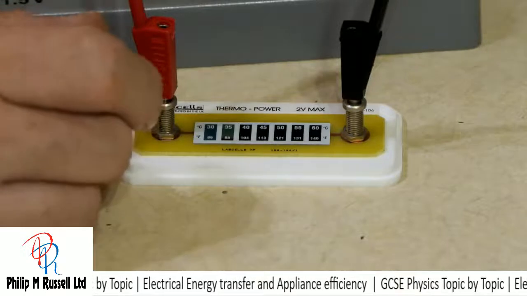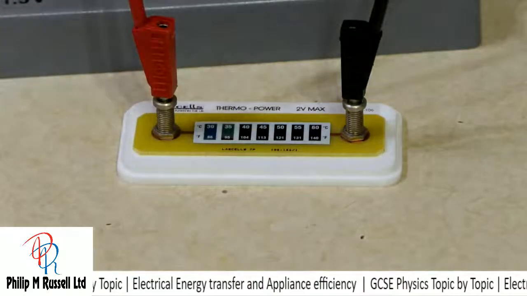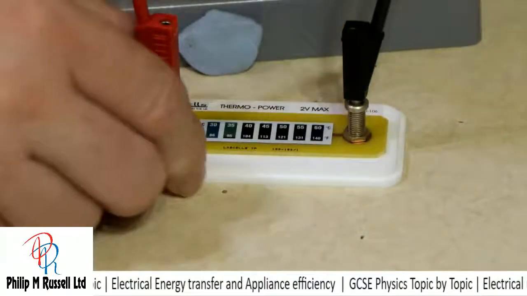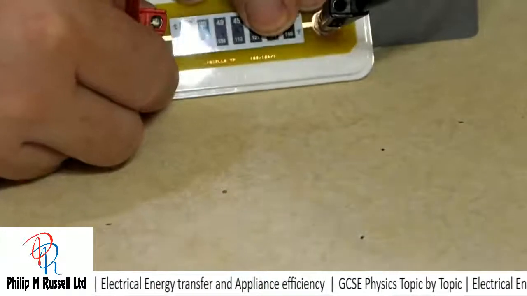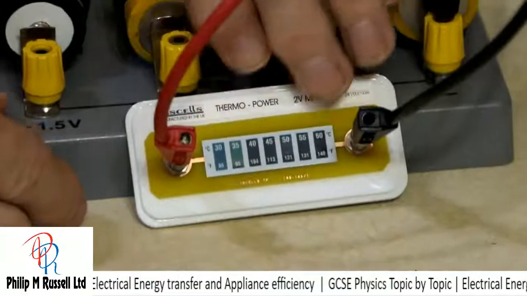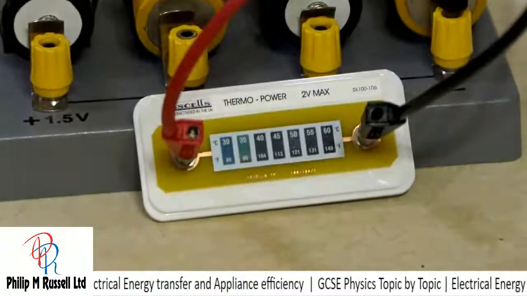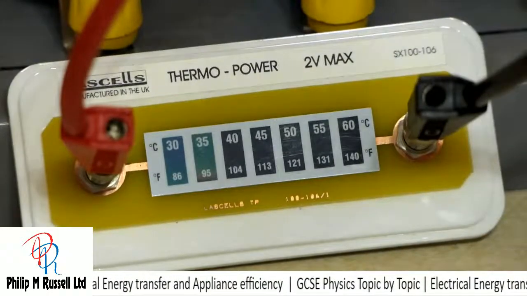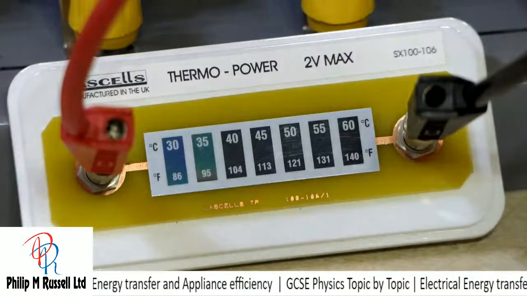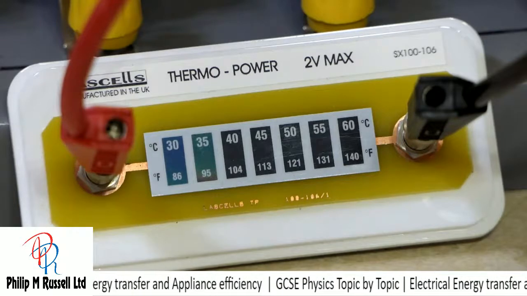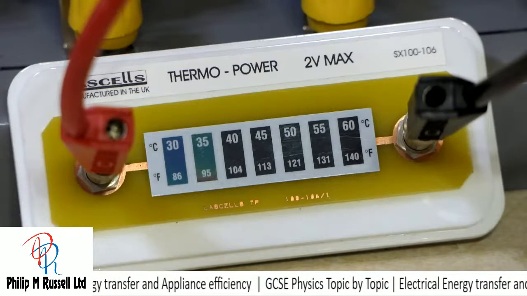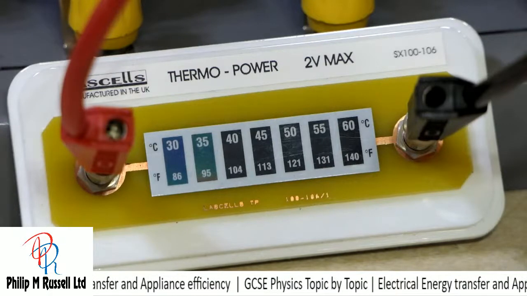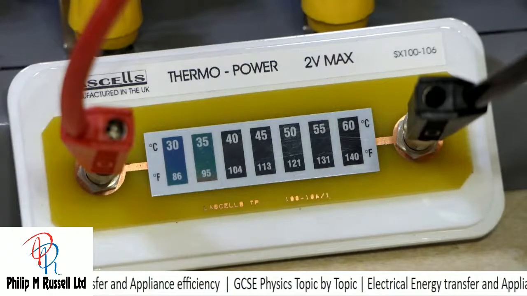Don't know if I can turn it a little bit more to help you. I'll put a piece of Blu Tack here, and that might make it a little bit easier for you to see. And we can see here we've gone up from 35, and electricity is still working, so hopefully it will go up to 40 in a moment.